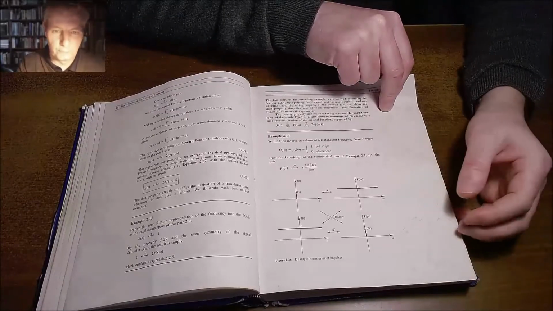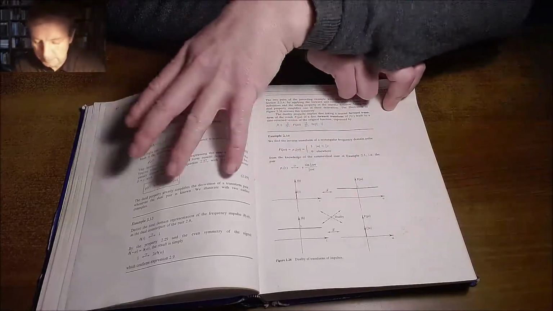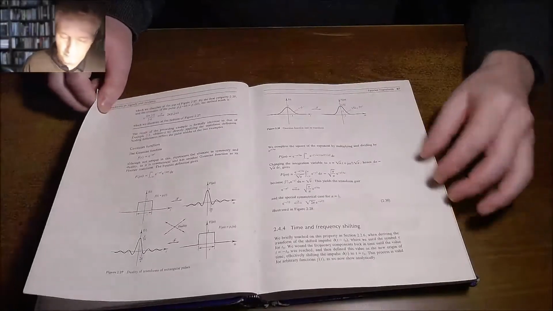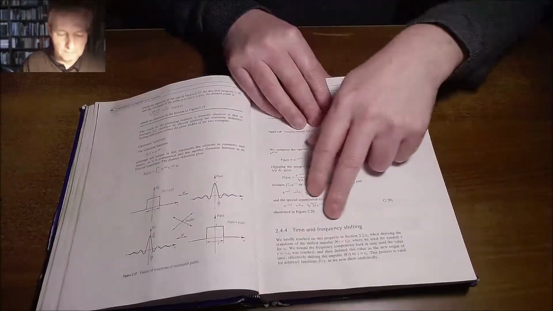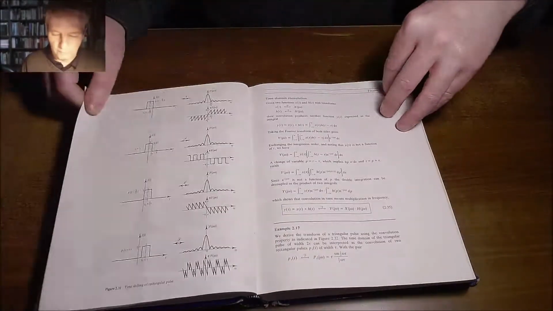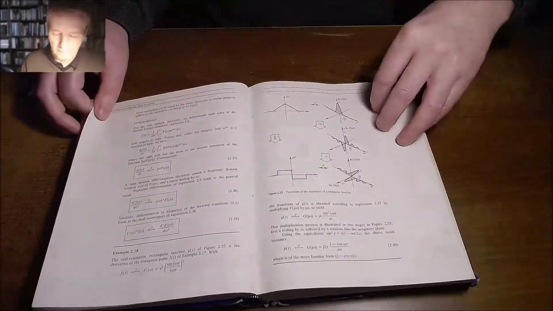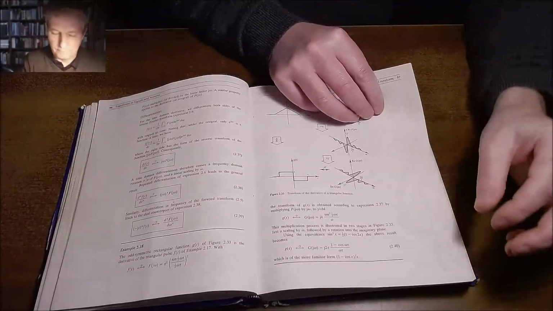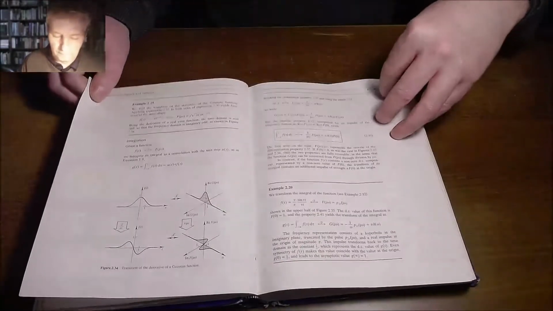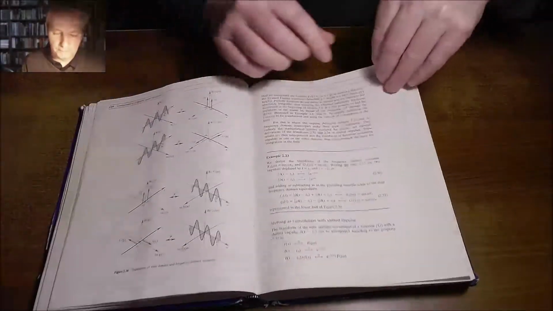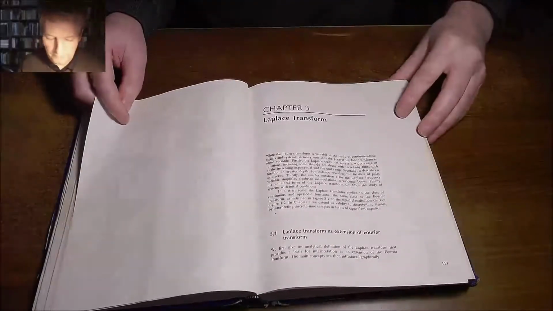And of course, my course explains, and this book explains, where that difference of 2 pi comes in. Time and frequency shifting. It's got convolution of functions as well. And also differentiation and integration, what happens whenever you Fourier transform a derivative and Fourier transform an integral, and it gives the graphical representation of what happens whenever we do that. Okay, so that's pretty much that chapter. So loads and loads in it, and that's just one of the chapters of the book.